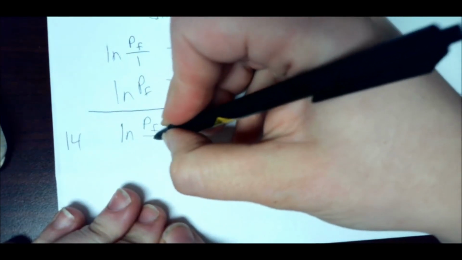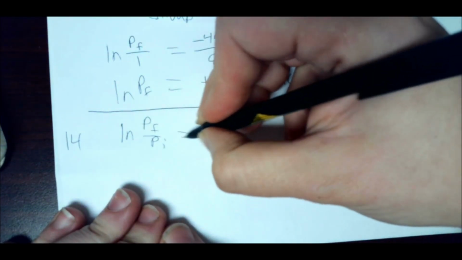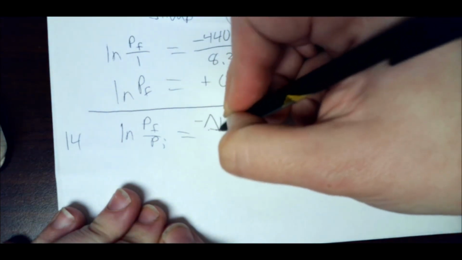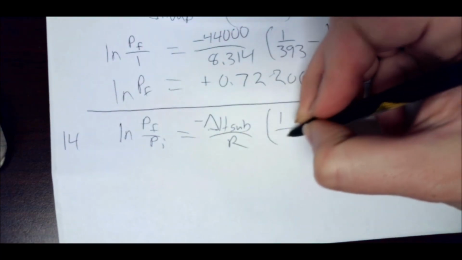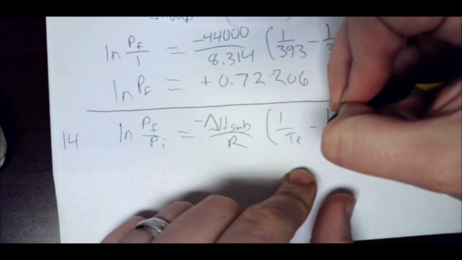So PF over PI, delta H sublimation over R, times 1 over TF minus 1 over TI.